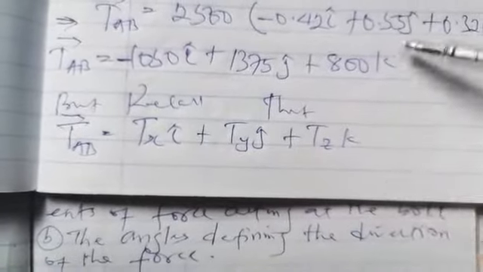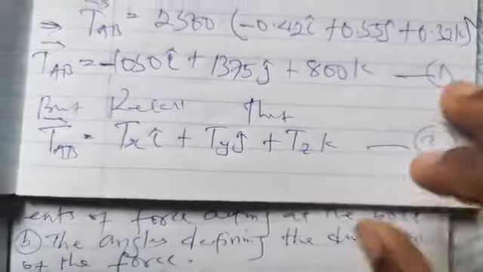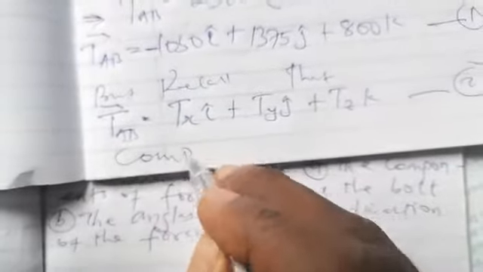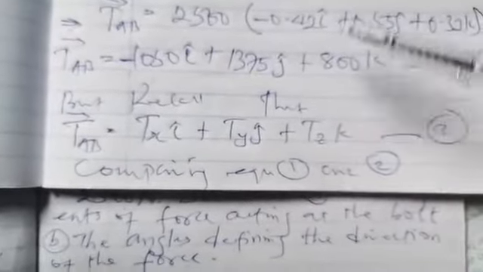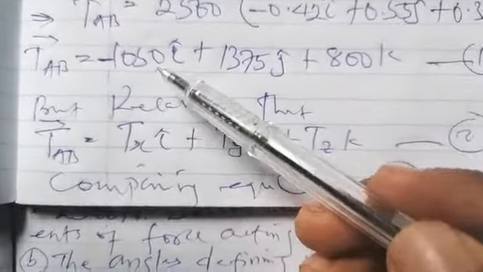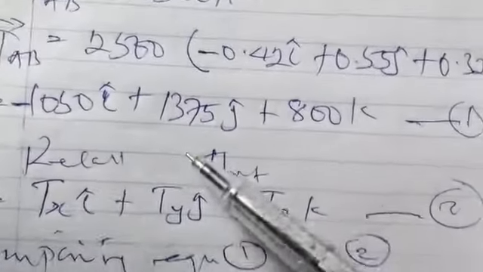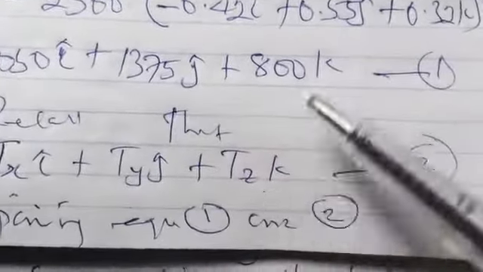So call this equation 1 and call this equation 2. Comparing equations 1 and 2, Tx stands for minus 1050, Ty stands for 1375, while Tz stands for 800.